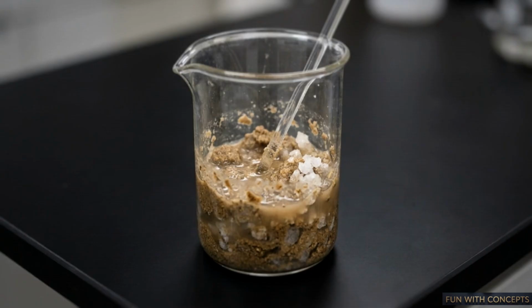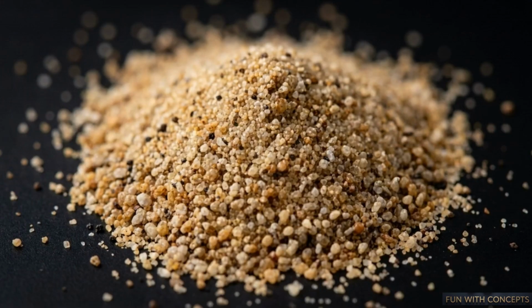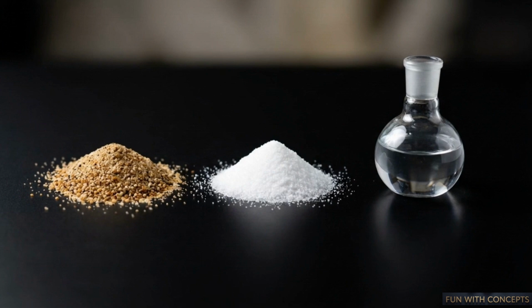Let's look at what we've done. Starting from one messy beaker, we have systematically extracted a pile of dry sand, a layer of dry salt, and a flask of perfectly pure water. Because the ingredients in a mixture are only physically sharing space, we can always use their unique traits, like how they boil or whether they dissolve, to pull them back apart.